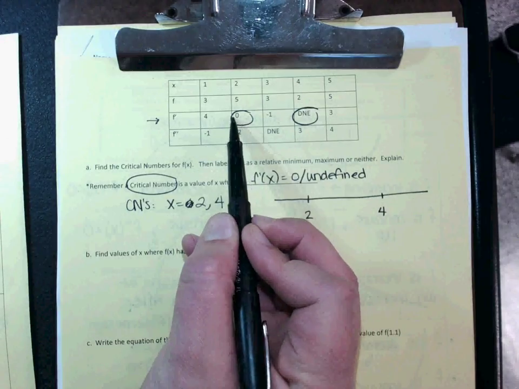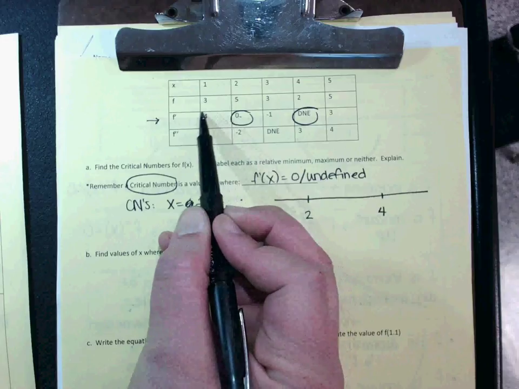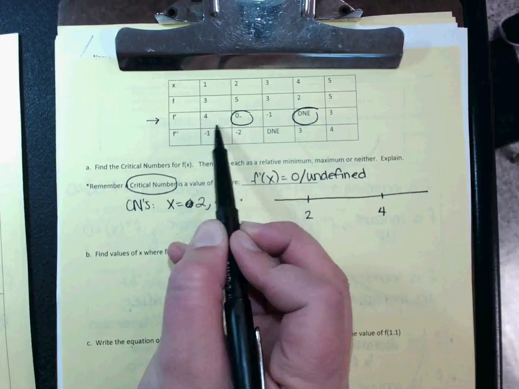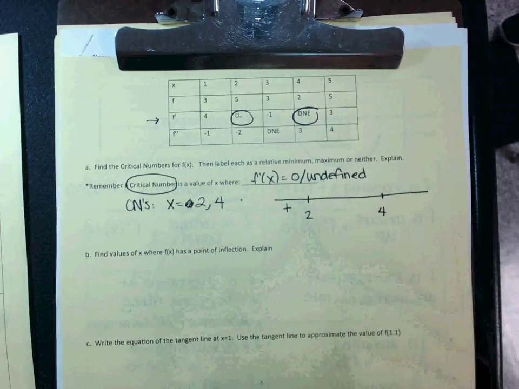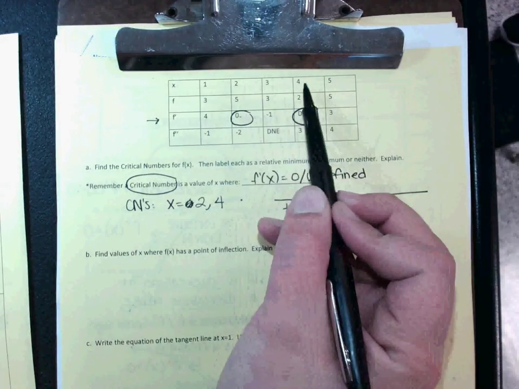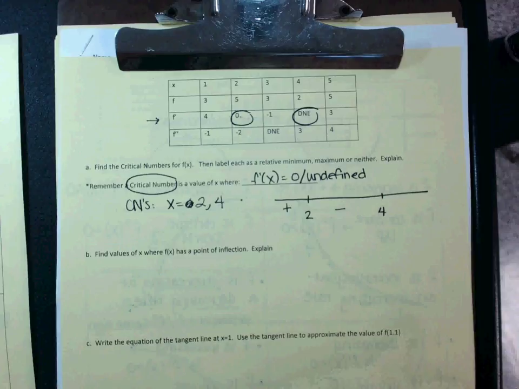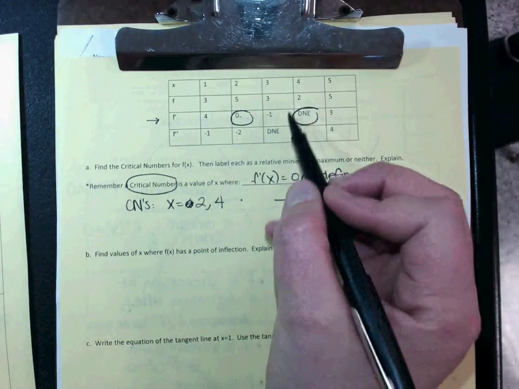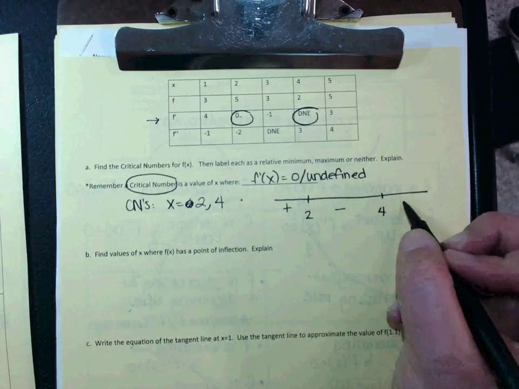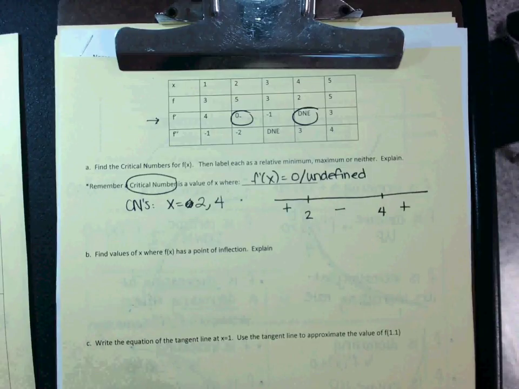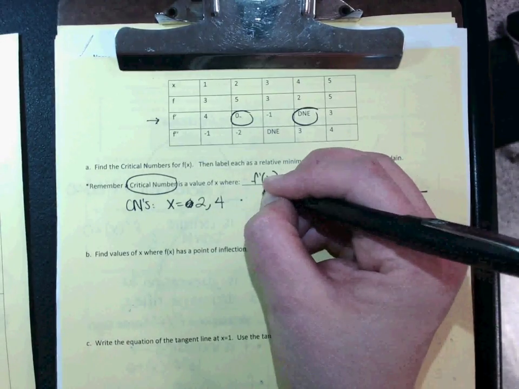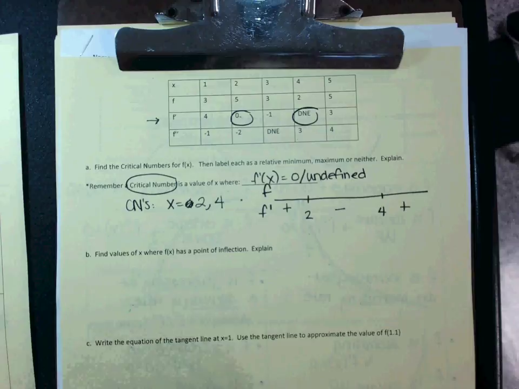Before 2, when it was 0, what was f prime? Don't care about the number, just the sign. It was a positive 4. Between 2 and 4, in the middle, what was the sign? Negative. We don't care about the 1, just the sign. And then after the DNE point, what was it? Positive. Okay, that is the sign of the f prime row. What does that tell us about f? What was it doing?